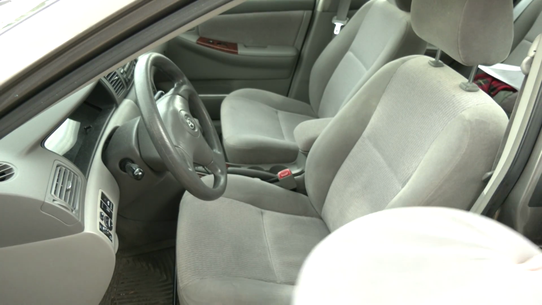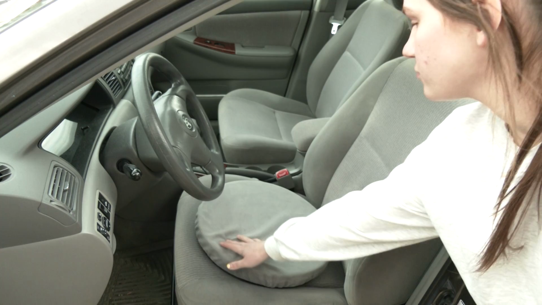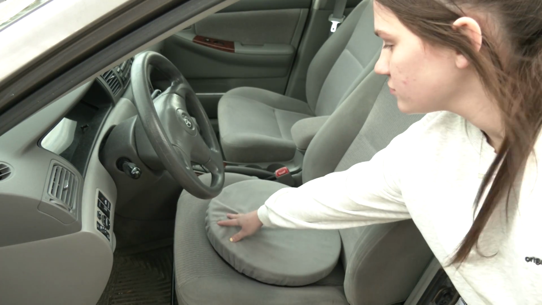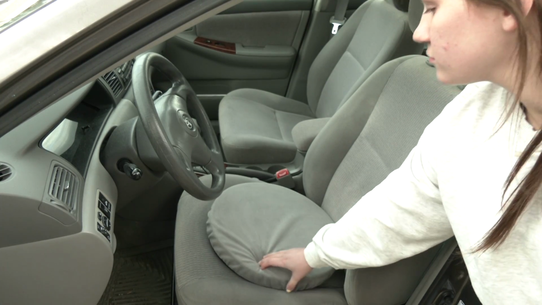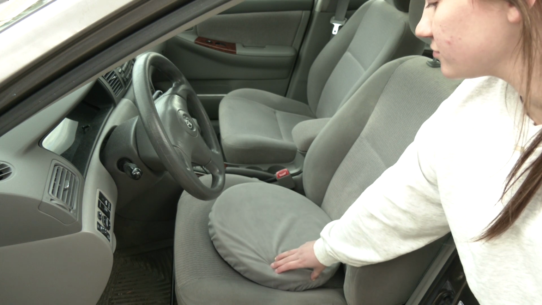Swivel seat. A swivel seat can be used for adults with difficulty turning their body to enter and exit the vehicle. The swivel seat allows a person to enter a vehicle and swing legs into the proper position in 2 separate, easy movements, with less overall strain on their body.